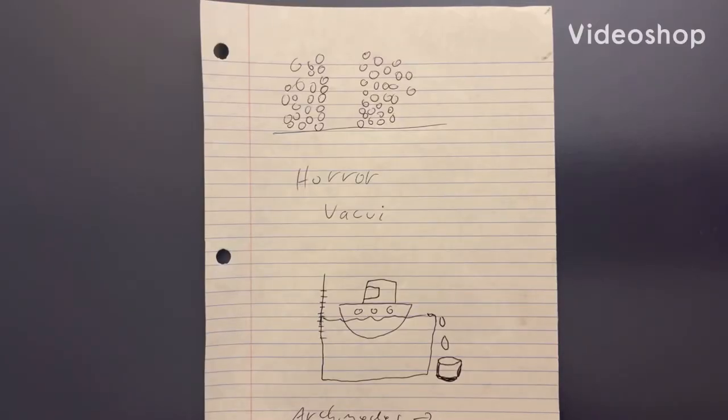I'm going to show how to derive the buoyancy equation and prove Archimedes' principle in this video. I'll start with the main concept.